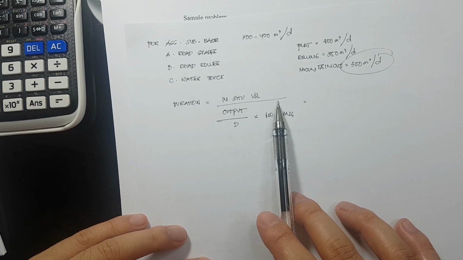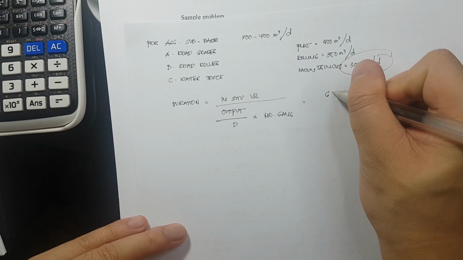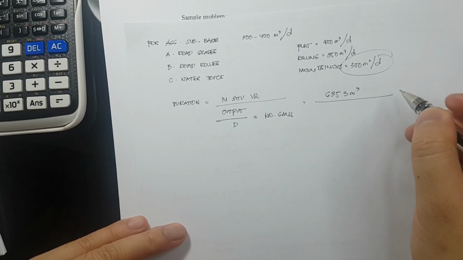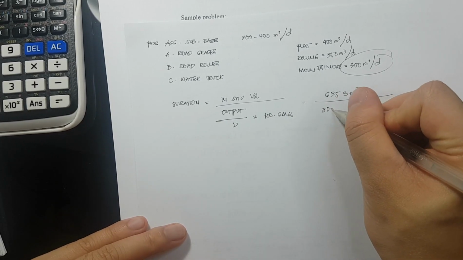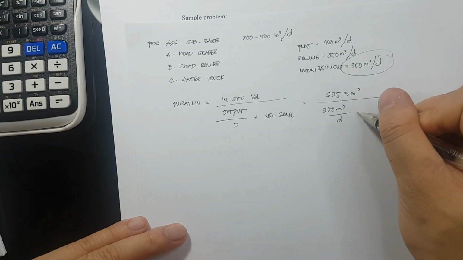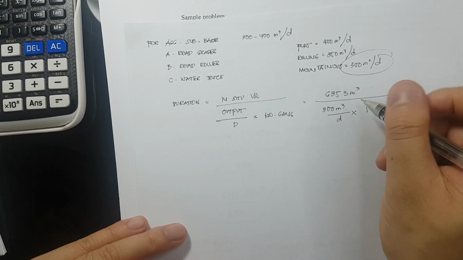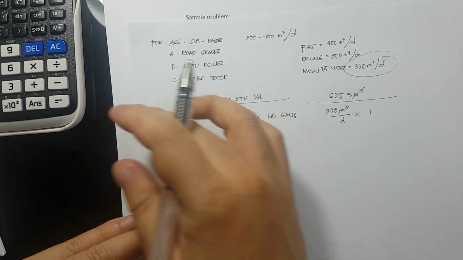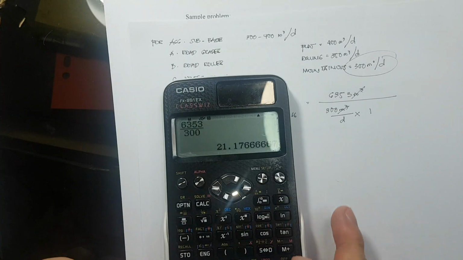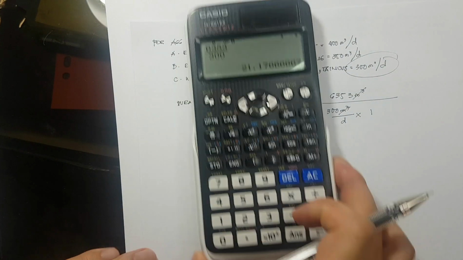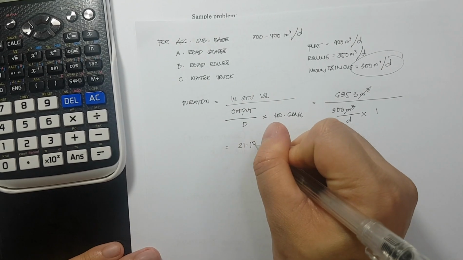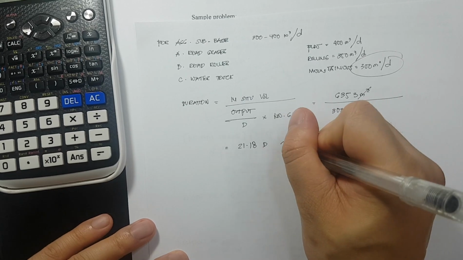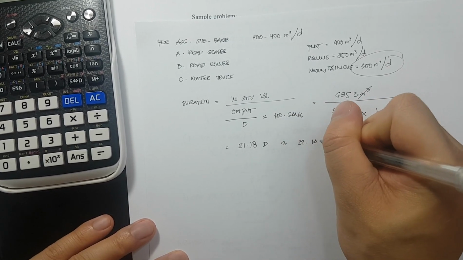So for the in situ volume, it is equivalent to 6,353 cubic meter divided by the output of the gang, which is 300 cubic meter per day, times, ilan yung gang natin? We have 1. Cubic meter will cancel out, day mapupunta sa taas. Therefore, our duration would be this one, 21.18 days. So, 21.18 days. Okay? So, that is equivalent to 22 man day.